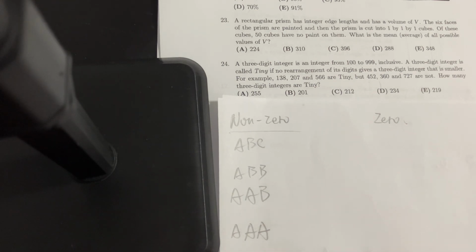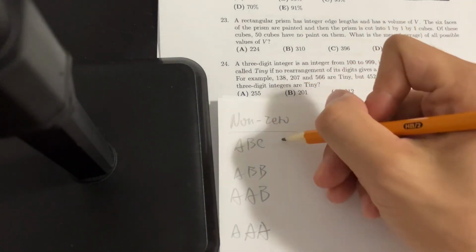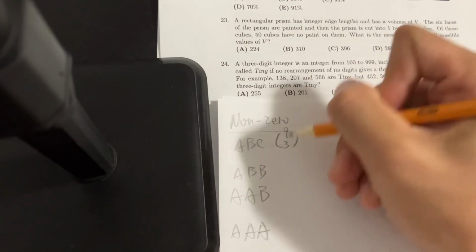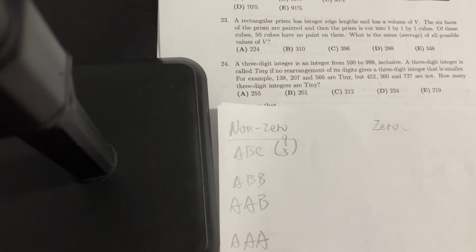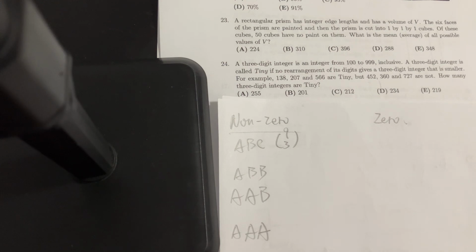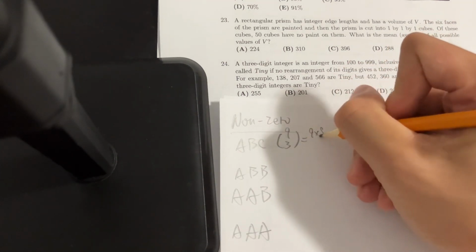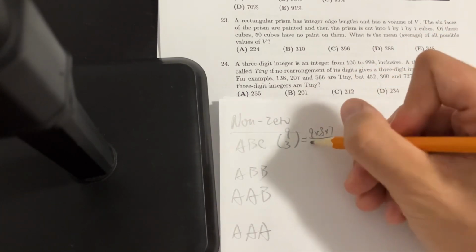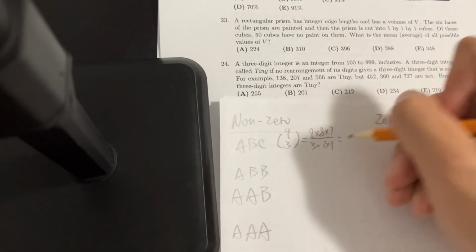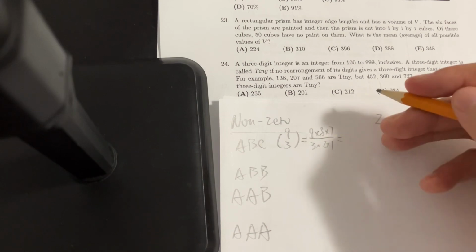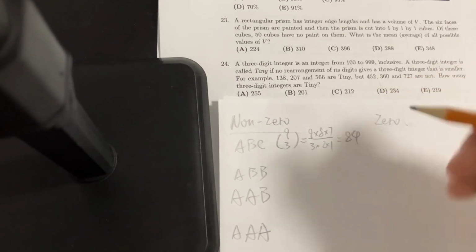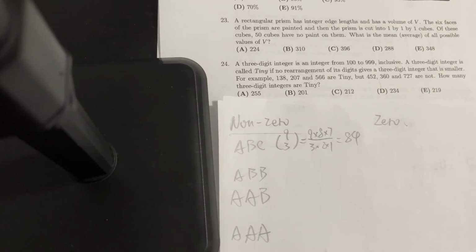We pick 3 out of 9, and for any choice, we've got just one arrangement that is the smallest. So that is 9 times 8 times 7 divided by 3 times 2 times 1, that is 84. This is everything for ABC.